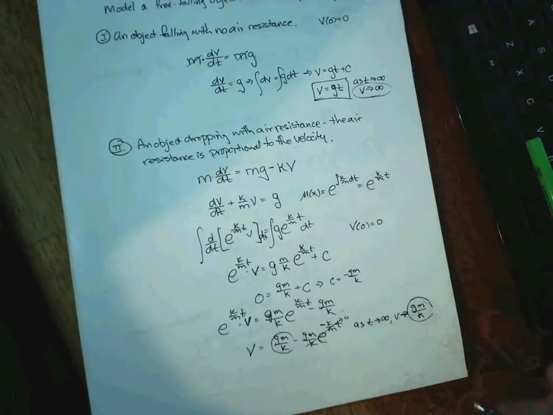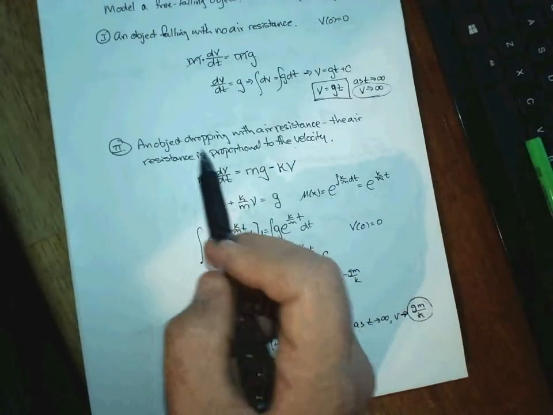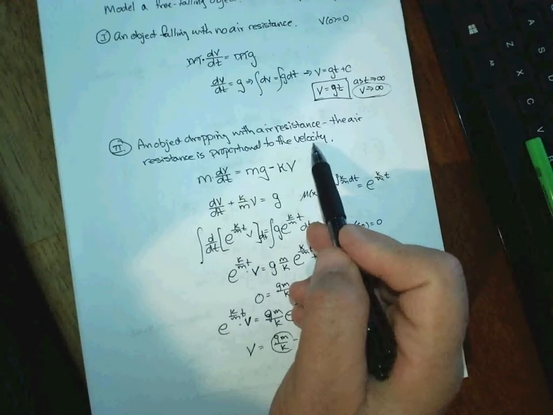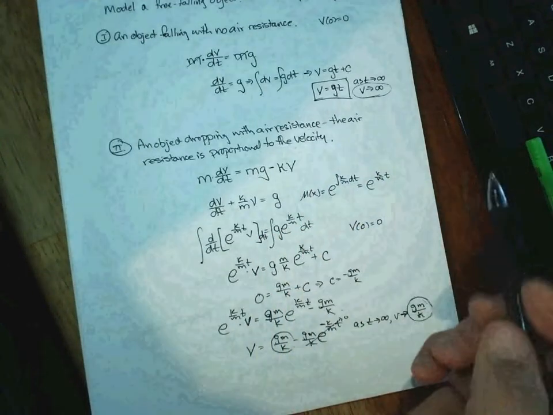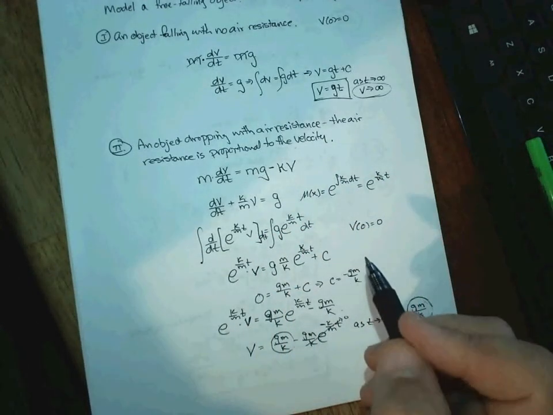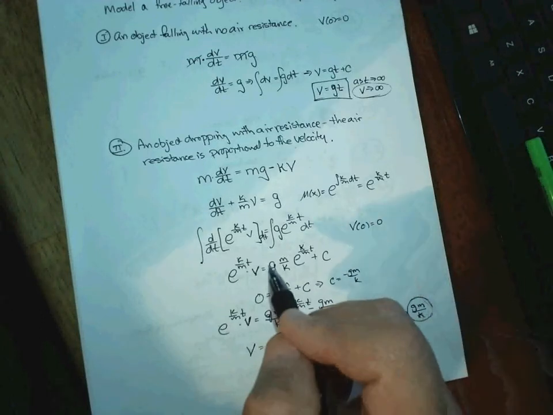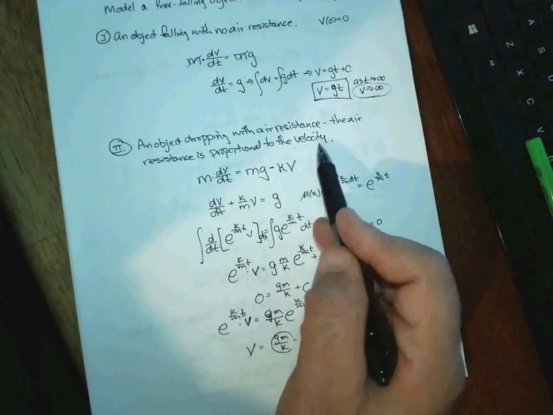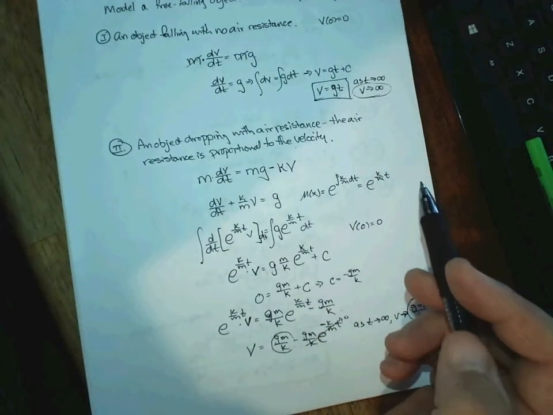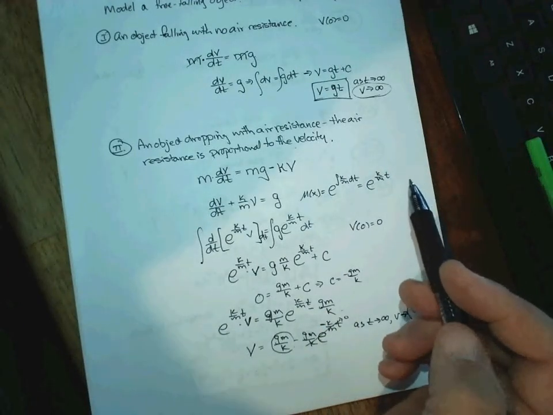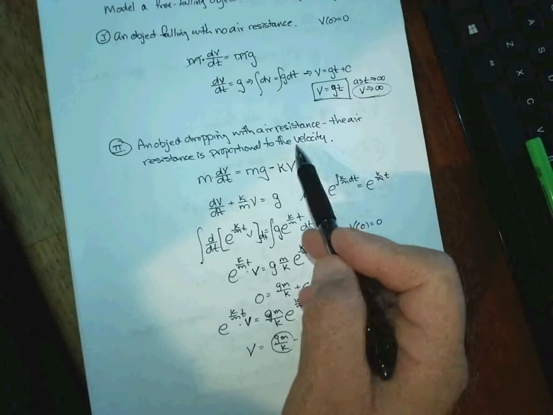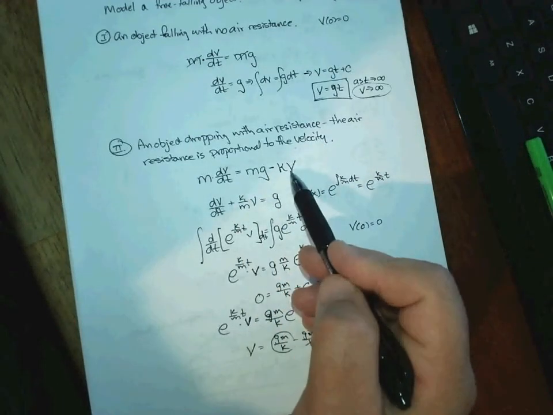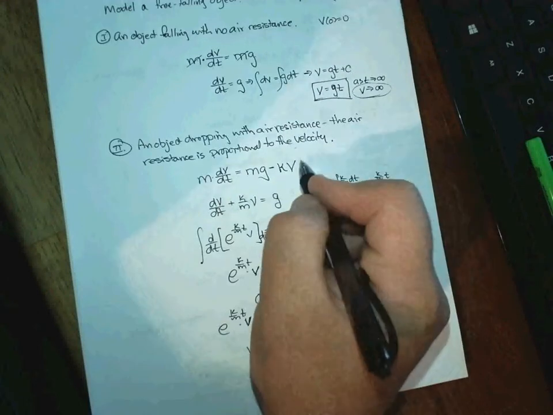All right, now, the interesting thing about this is that while this was a nice and reasonable assumption to make, that air resistance is proportional to the velocity, it's not actually accurate, okay? Air resistance is actually proportional to the square of the velocity, not to the velocity, which means this was a simplification that we did simply so that we could make this a first-order linear differential equation.